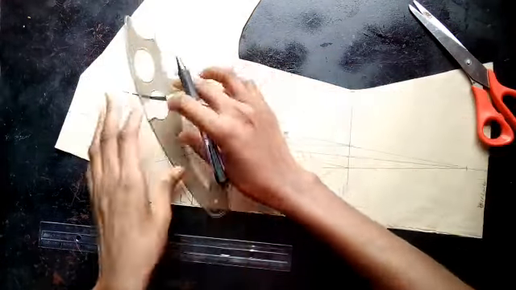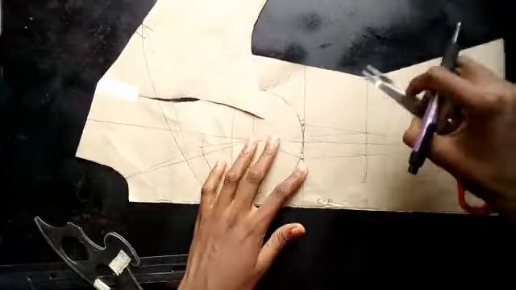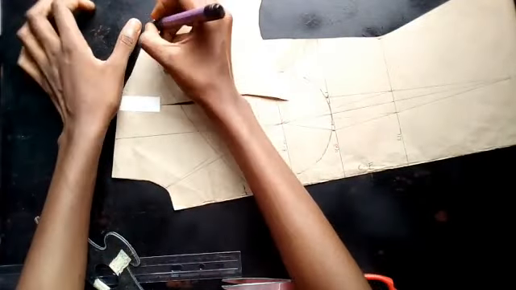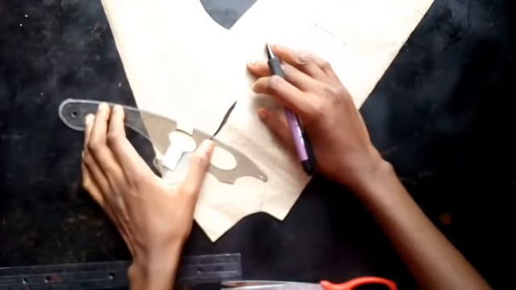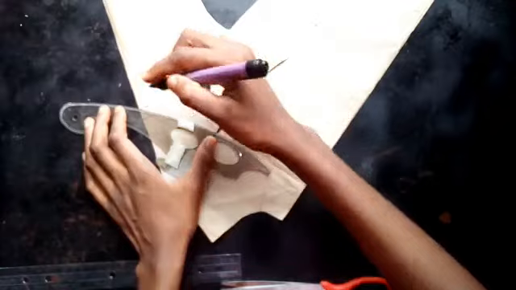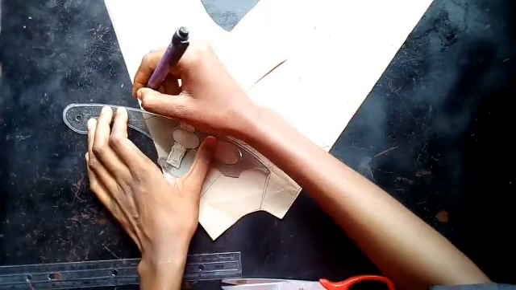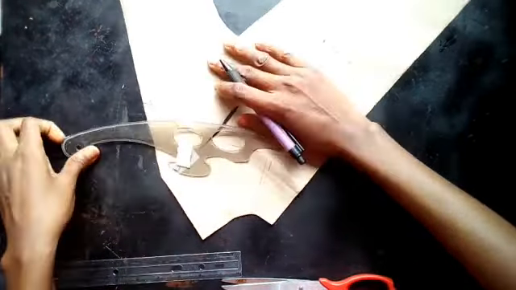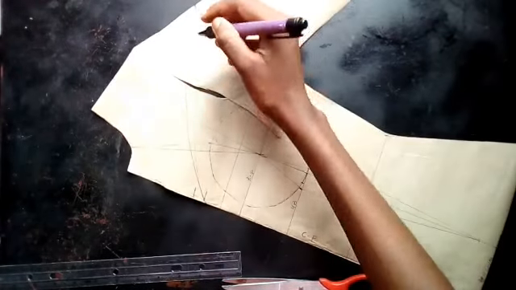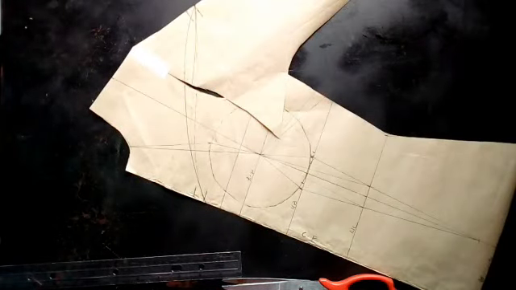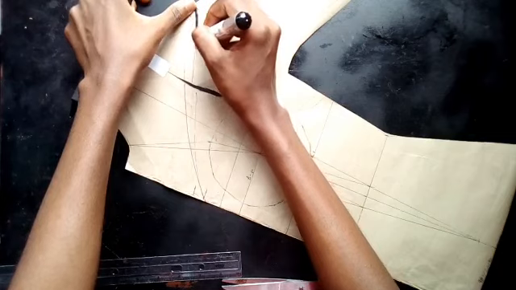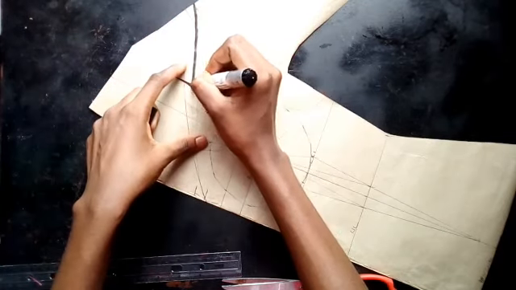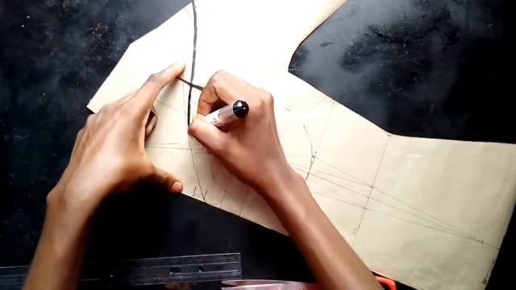Having done that, I'm going ahead with my marker for this very particular part of the drop shoulder. We want the drop shoulder variation to be curved, so I'm using my French curve to curve it in like so. I'll be going in with my marker just so it's visible and you see clearly what I'm doing, connecting that line also to my off shoulder neckline.